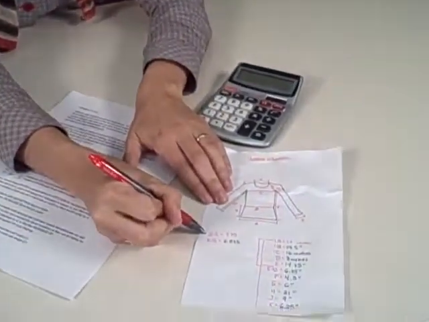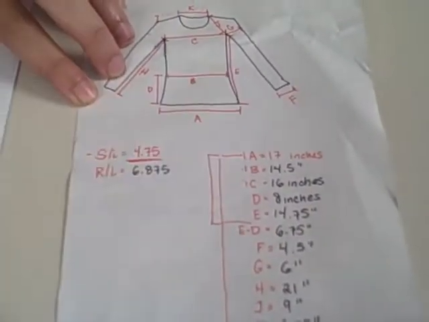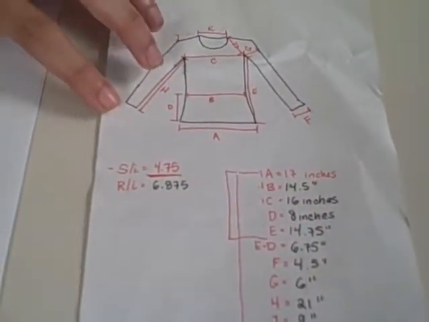Now, what we're going to do is convert these numbers, these 5 inches and 3 inches, or whatever number of inches you got, into the number of stitches that represents. So you're going to refer to your gauge, which you calculated in the first lesson, which we've been calling S. My S number was 4.75. That's the number of stitches per inch.